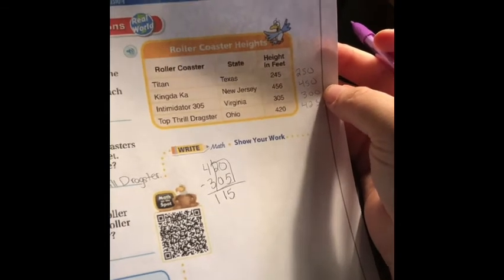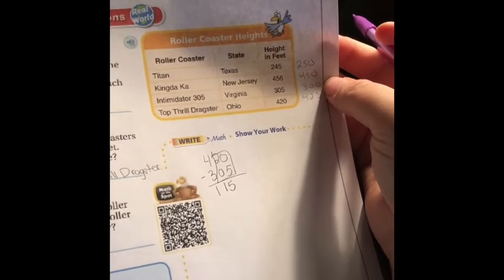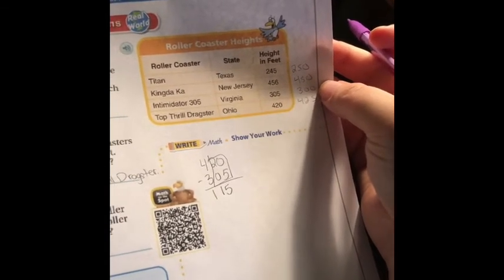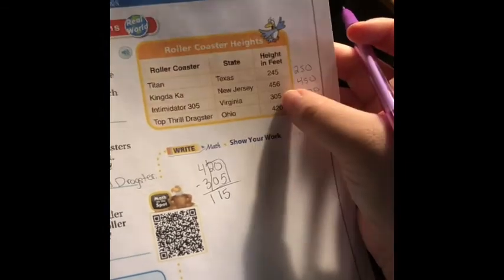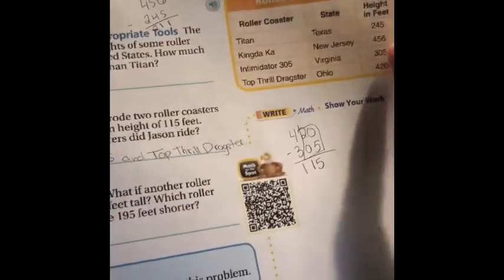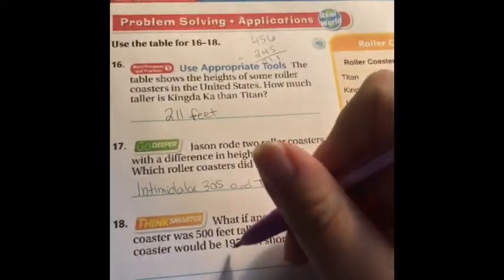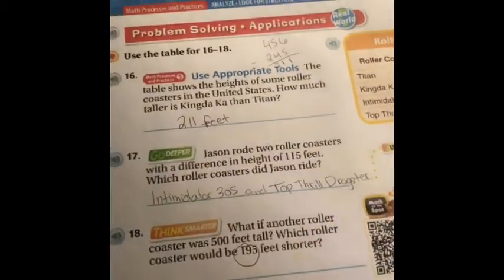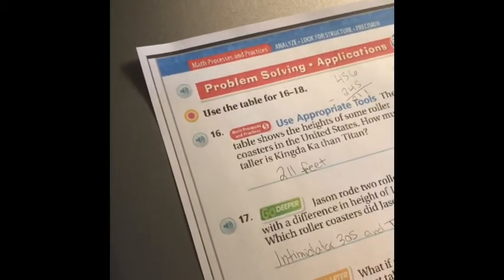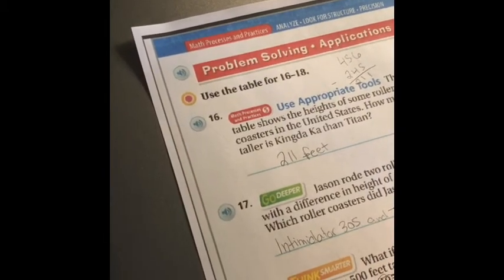But 500 minus 300 is 200 of a difference. But this one is actually 5 more, which would give us that 195 feet difference. So it would be the Intimidator.